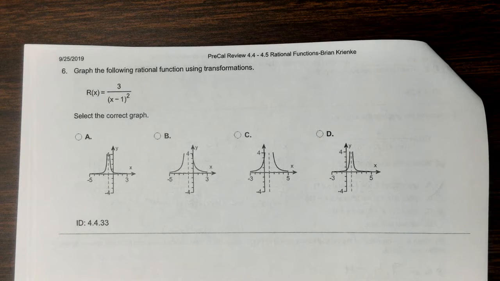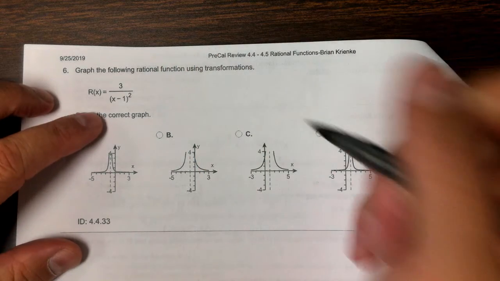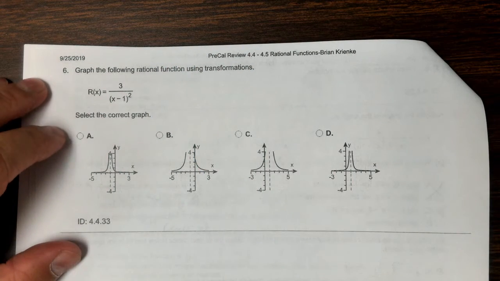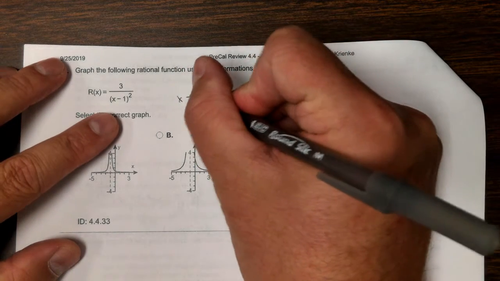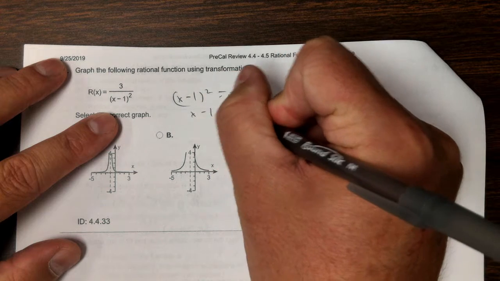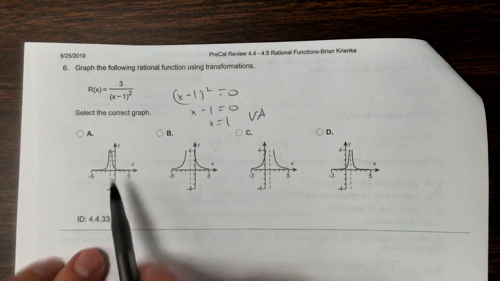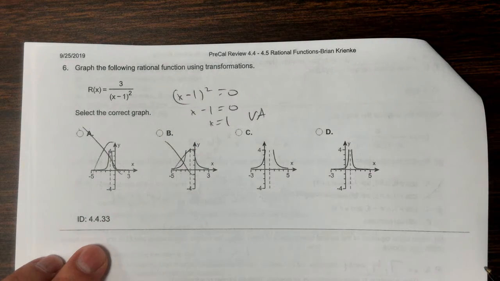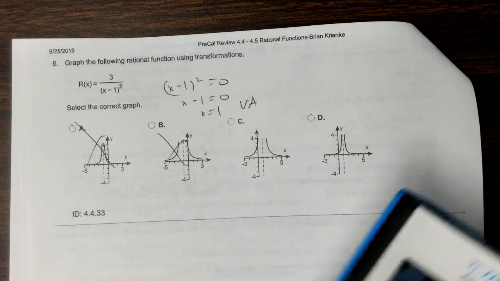3 over x minus 1 squared. So again, this one we just want to graph it, but you're going to have a vertical asymptote at positive 1. And so it's not going to be these, and so you're going to choose between these two.